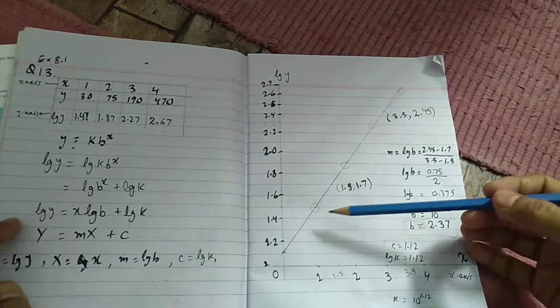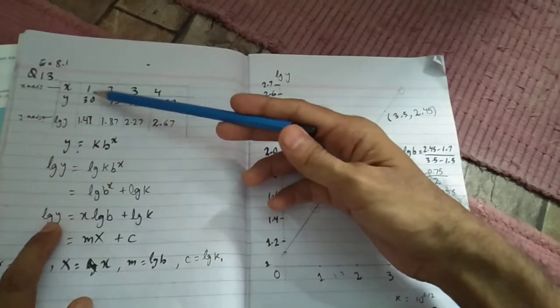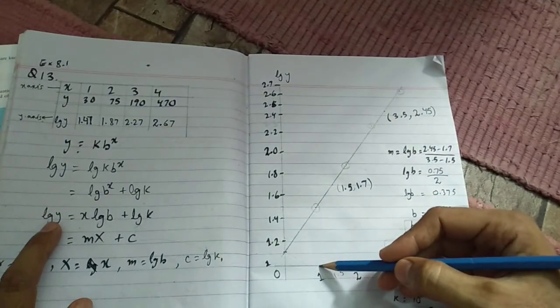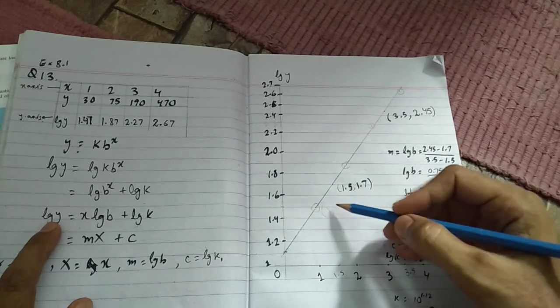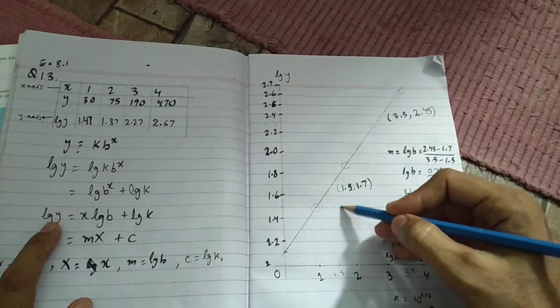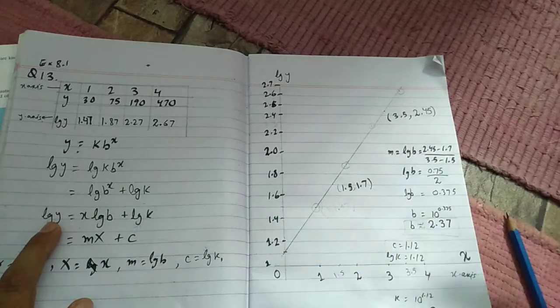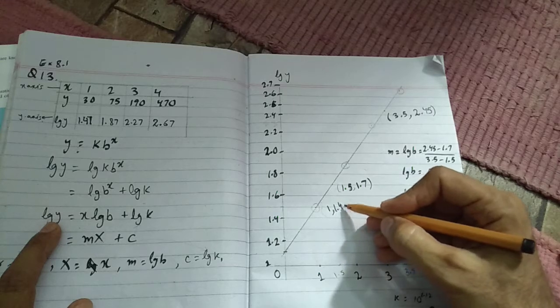Now we draw the points here. The first value is x equal to 1 and y equal to 1.47, so here is 1 and 1.47.